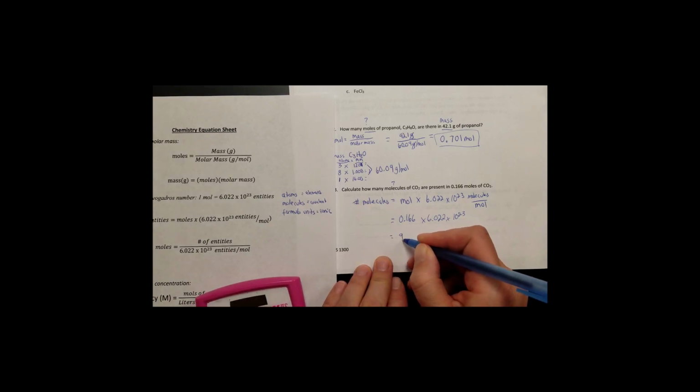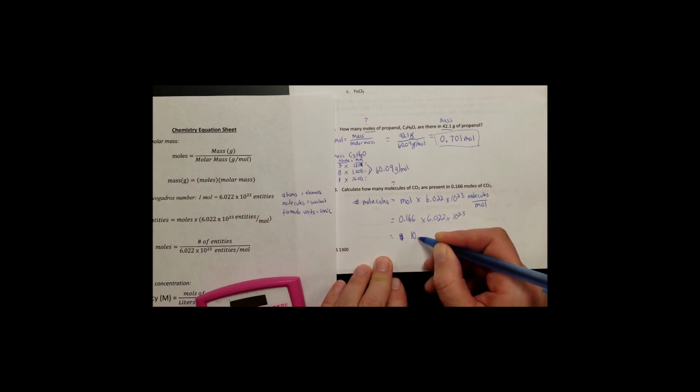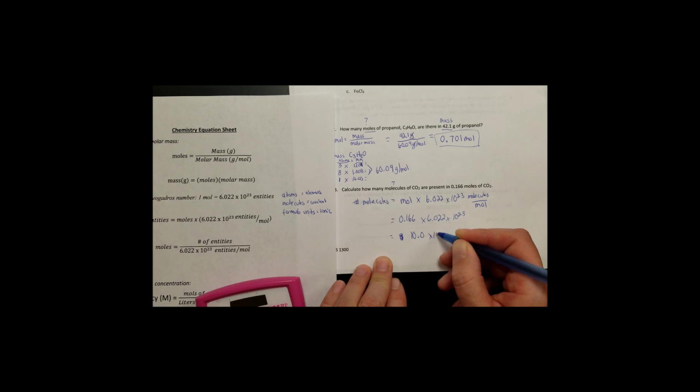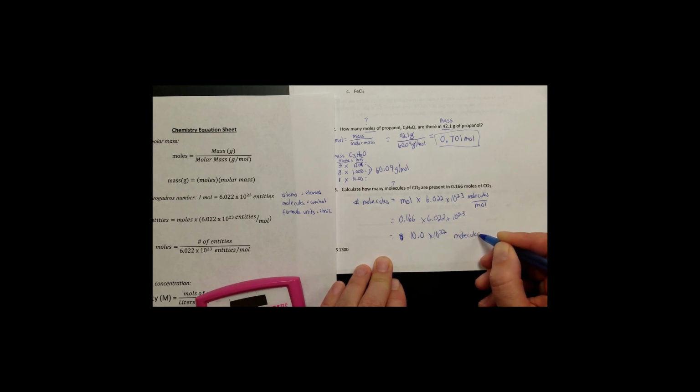I get 3 sig figs again, so 9.9, that's going to round up. So 10.0 times 10 to the 22nd molecules. So that's how many molecules are present in that sample. Quite a few.